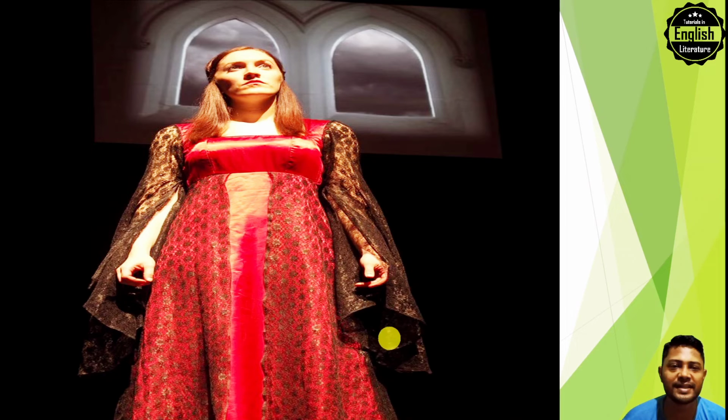Early in the play, she seems to be stronger and more ruthless than her husband. But as the bloodshed begins, her guilt soon turns her mad. Tormented by nightmares, she sleepwalks and tries to wash out the invisible bloodstains on her hands. She dies offstage in the final act.